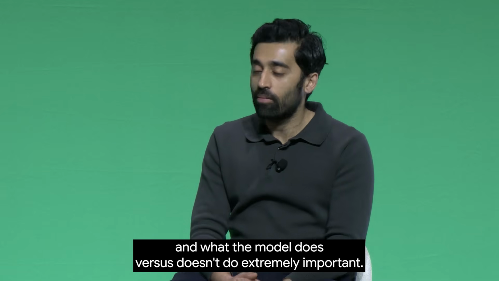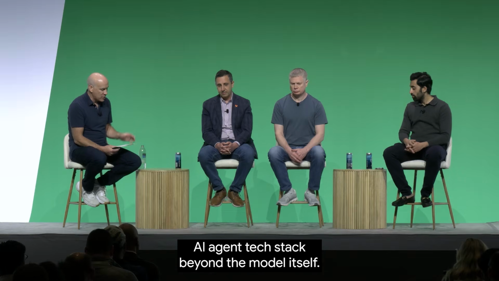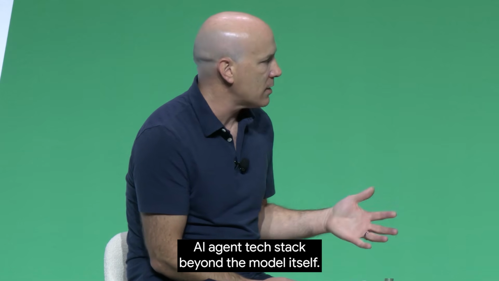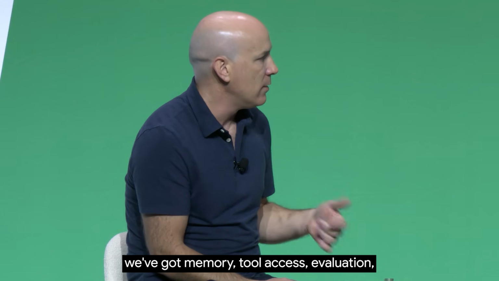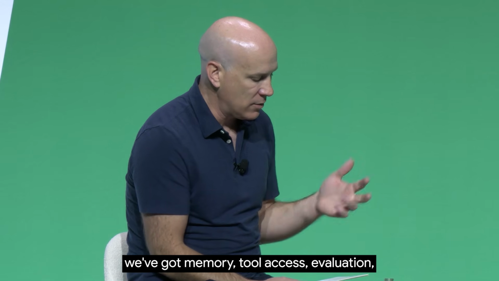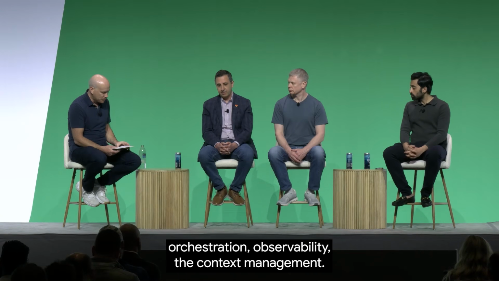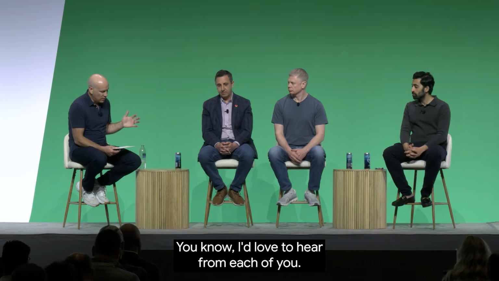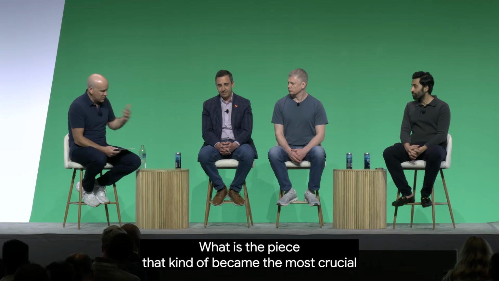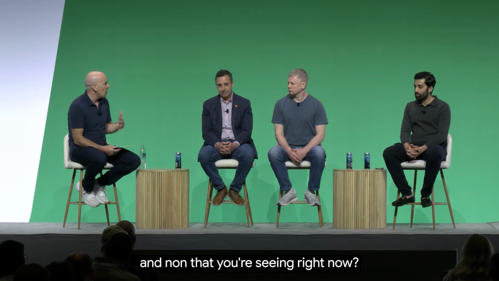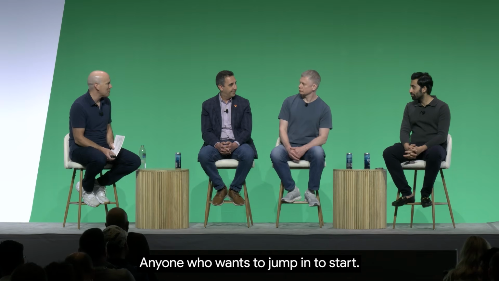All right, well then let's zoom out and talk a little bit more about the AI agent tech stack. Beyond the model itself, we started to talk through a bunch of these pieces, but we've got memory, tool access, evaluation, orchestration, observability, context management. I'd love to hear from each of you, in the past maybe 6 months even, what is the piece that became the most crucial and non-optional that you're seeing right now? Feel free, anyone who wants to, jump in to start.